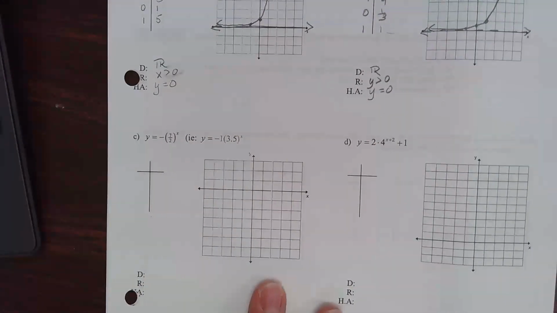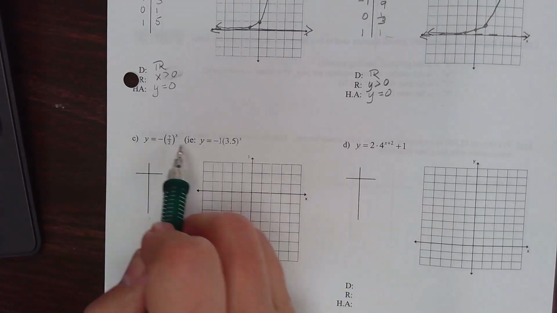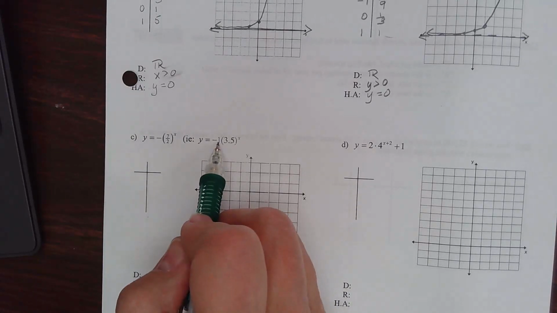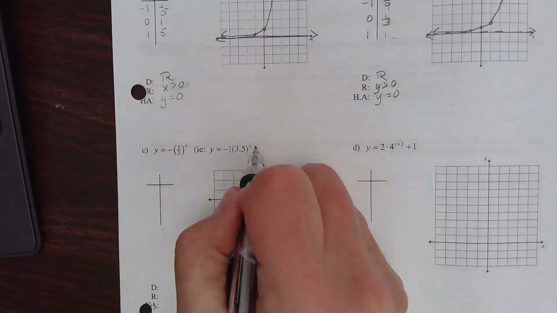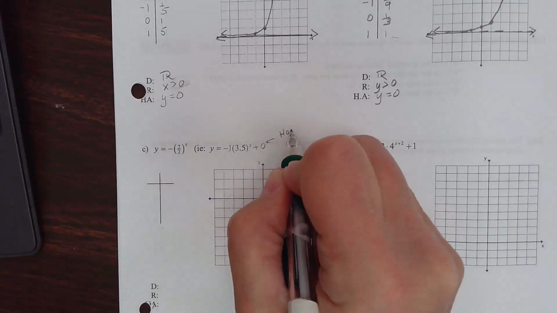All right, letter C. When you have a fraction raised to an exponent, you can simplify that fraction, and then when it's a negative, there's really that -1 out there. Again, we can add that 0, so this is going to be our horizontal asymptote.